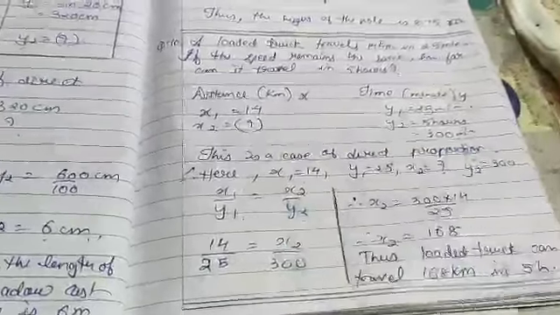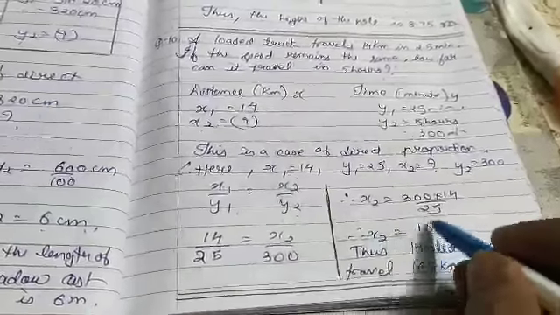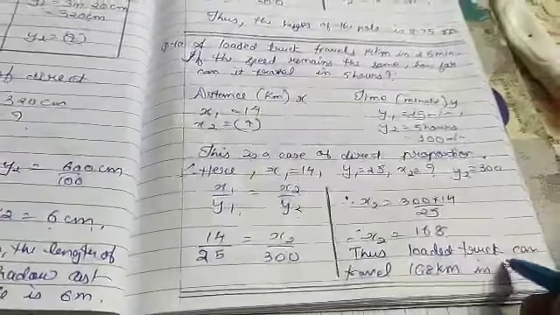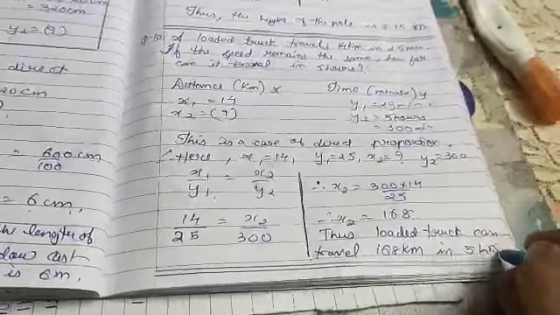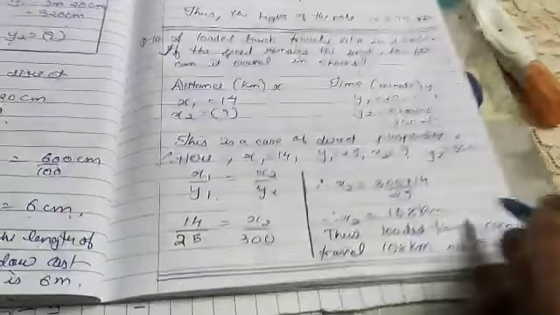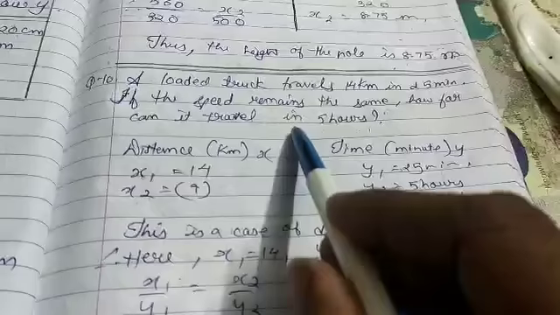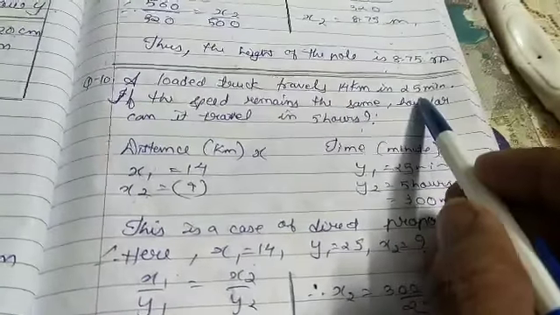When we do cross multiplication, that is 14 into 300 divided by 25. When we do cancellation, you will get 168. So you can write, thus a loaded truck can travel 168 km in 5 hours. Obviously it is going to cover more distance in more time and less distance in less time. It is a direct proportion.